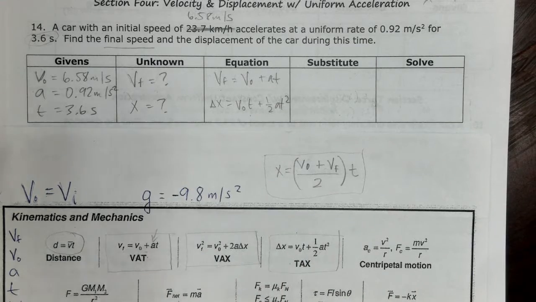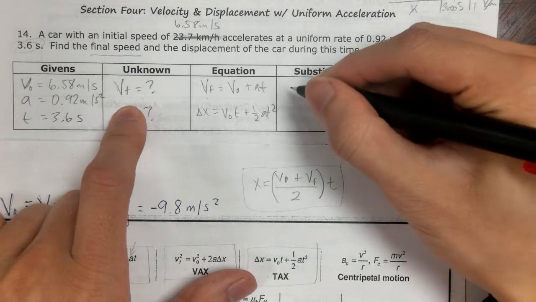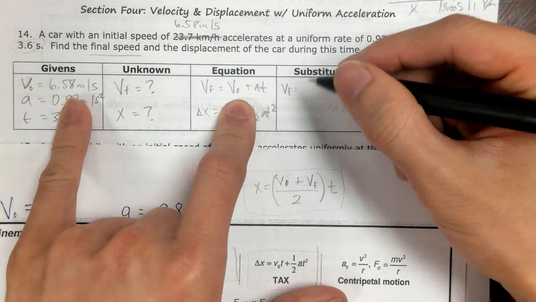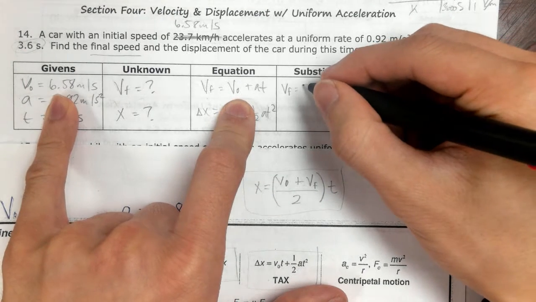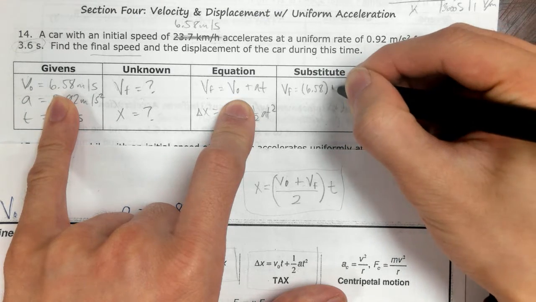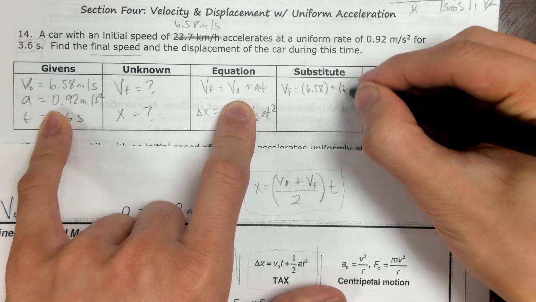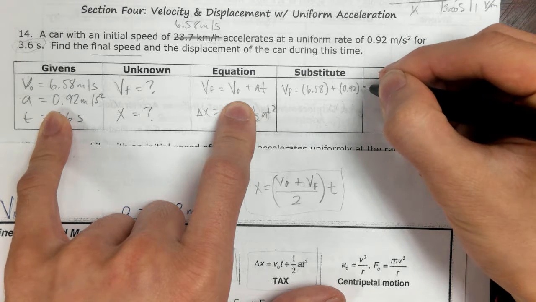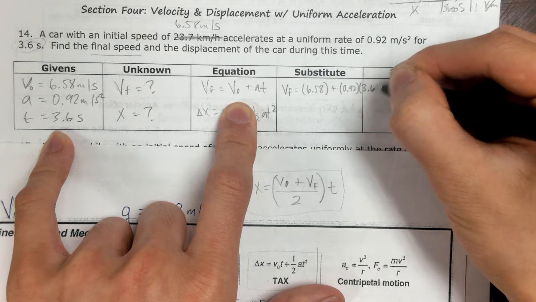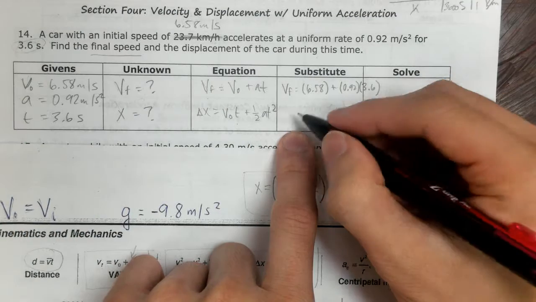All we have to do is plug stuff in now, right? So let's go ahead and plug stuff in. VF equals V naught, which is 6.58, plus A, which is 0.92, multiplied with time, which is 3.6. Okay, what about the second one?